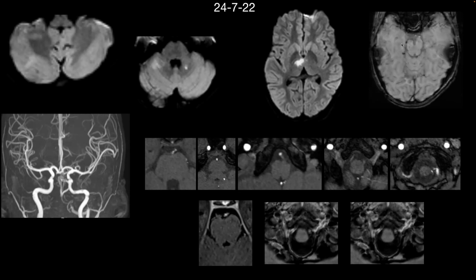On the SWI sequences, the right PCA demonstrated this area of blooming, a possible thrombus, which was also not enhancing on the post-contrast study. Vessel wall imaging was done at this point. There is some wall thickening along the bilateral vertebral arteries.